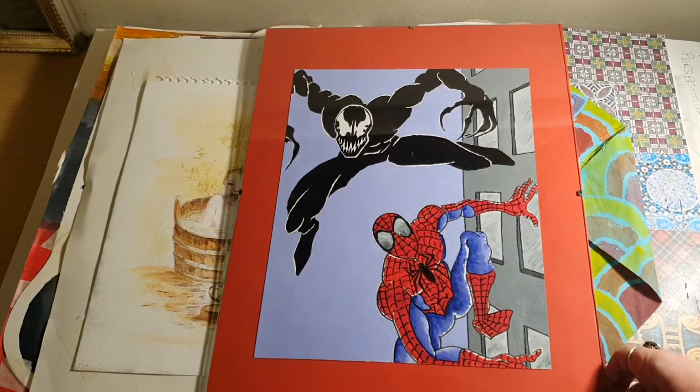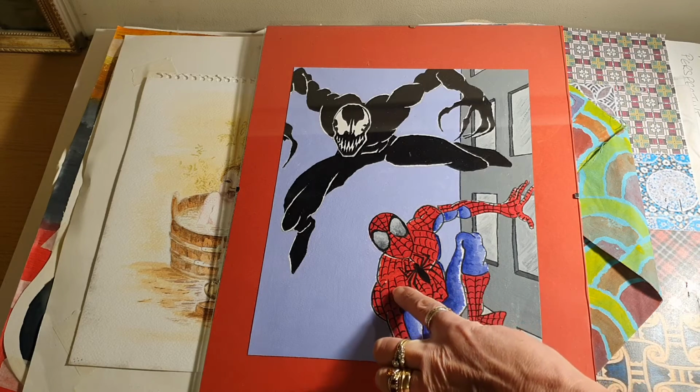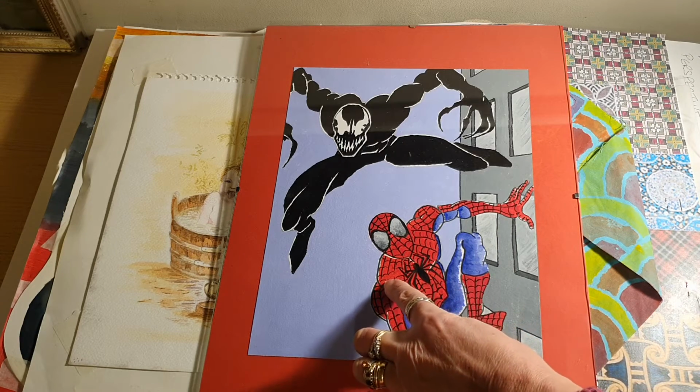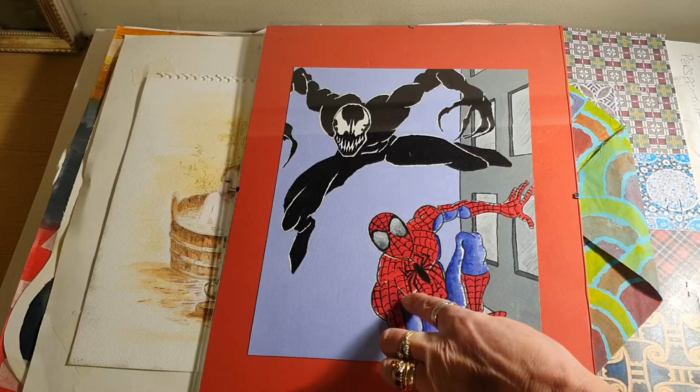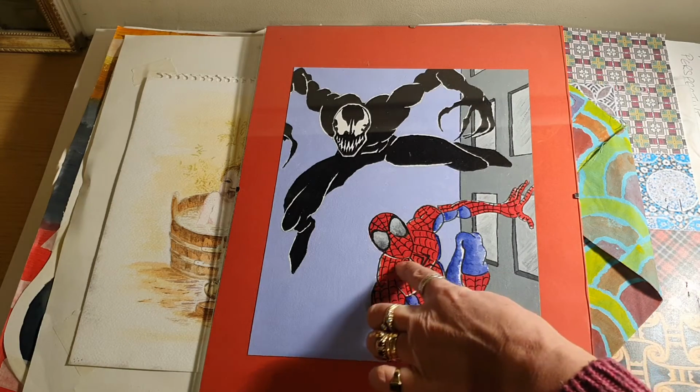Right, now the final one, I couldn't go without talking about colour that represents certain characters or certain images that people will recognise. So if you see red and a little bit of black and then a tiny little bit of blue, then you sort of think about Spider-Man, don't you, in this sort of image.